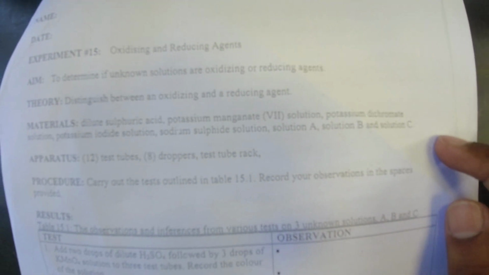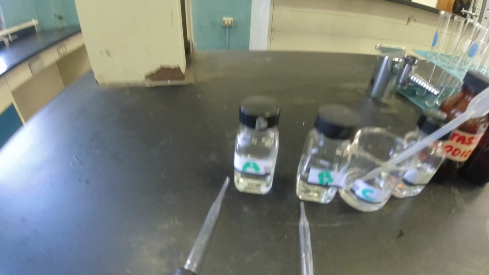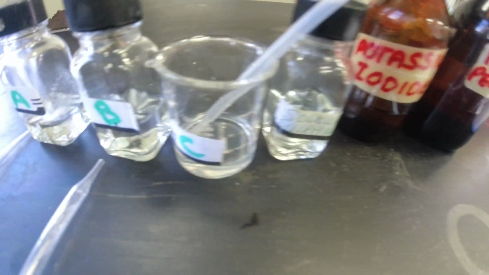Today we'll be doing oxidizing and reducing agents, to determine if unknown solutions are oxidizing or reducing agents. So basically we will have solutions A, B and C, and we'll carry out experiments on those three solutions to determine if they are oxidizing or reducing agents.